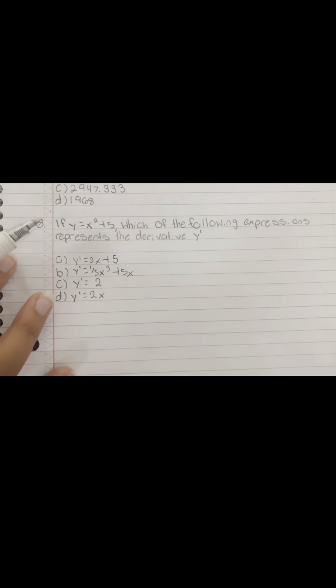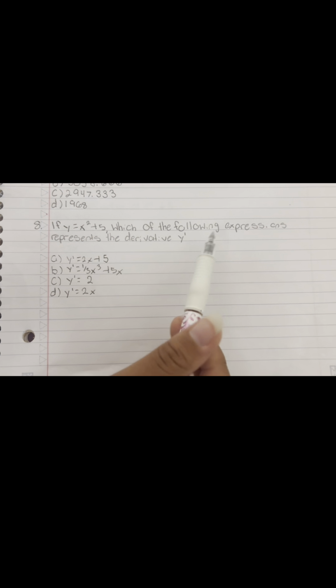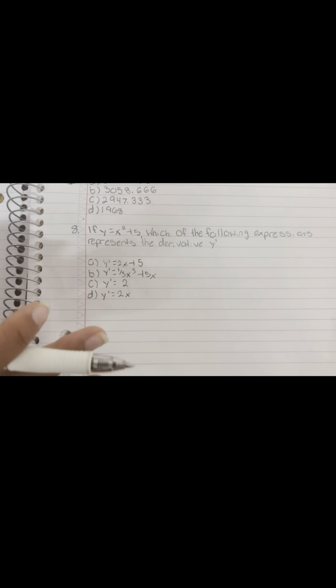This is you. Okay, this question says, if y equals x squared plus 5, which of the following expressions represents the derivative, y prime? The answer is D. So now, let's go over that.